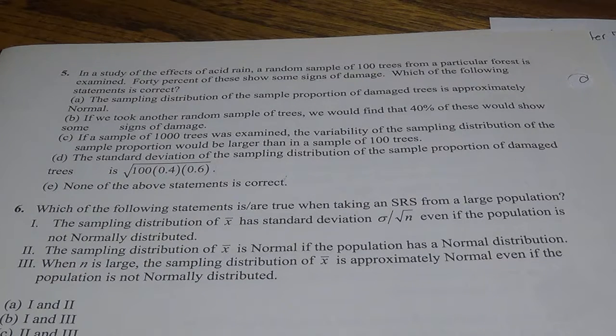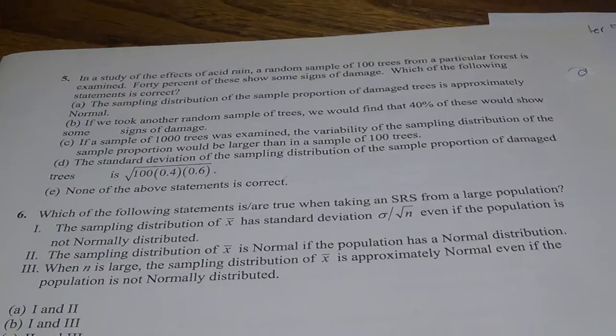The sampling distribution of X bar is normal if the population has a normal distribution, and we discussed that. It is true. So you start normal, your sampling distribution is normal. When n is large, the sampling distribution of X bar is approximately normal, even if the population is not normally distributed, assuming that large means large, greater than or equal to 30. And sometimes the number is a lot smaller. So let's accept 1, 2, and 3. So that's selection D.